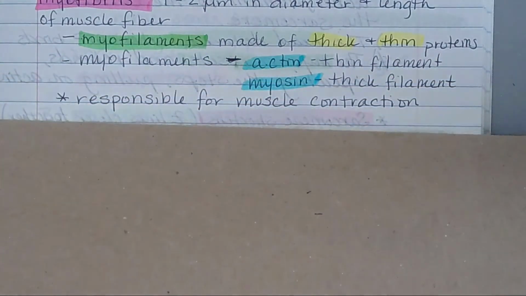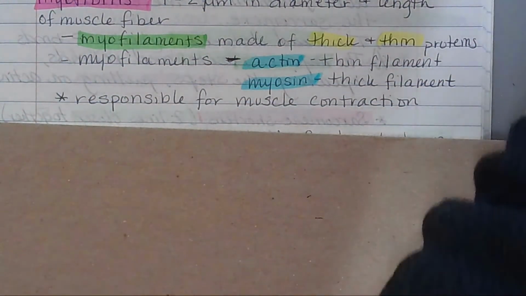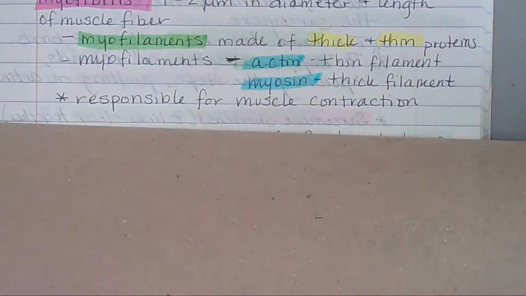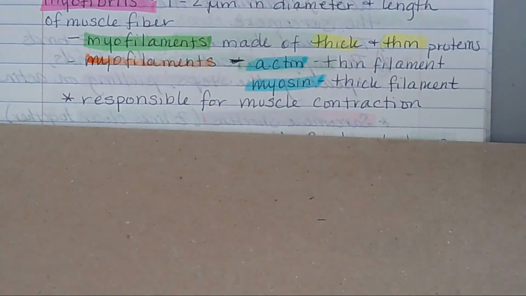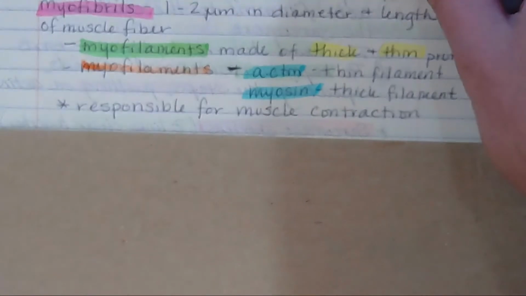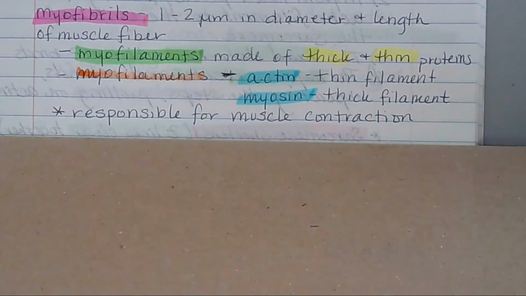Okay, some other terms that we need to know in this particular example are the myofibrils. Okay, so myofibrils are, again, related to our muscle fiber. They're 1 to 2 micrometers in diameter and the length of the muscle fiber. So myofibrils are just kind of like filaments that are inside of the muscle fiber. Okay, and we'll talk about them in a little bit more detail in a second. Within the myofibrils, you're going to have some different filaments that function differently. Okay, so you have myofilaments.